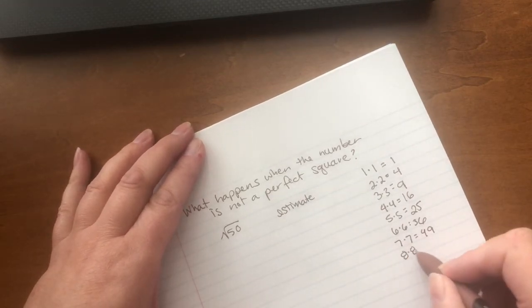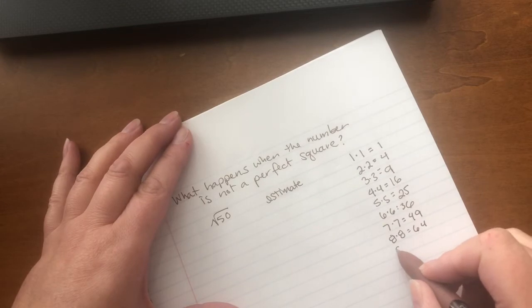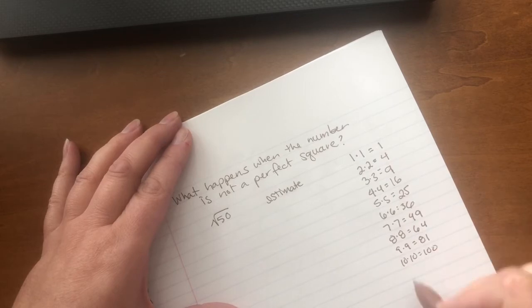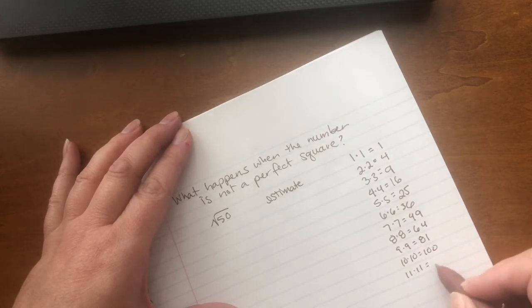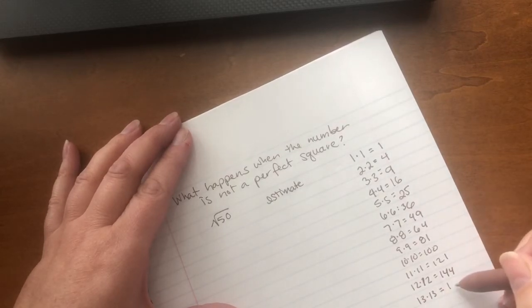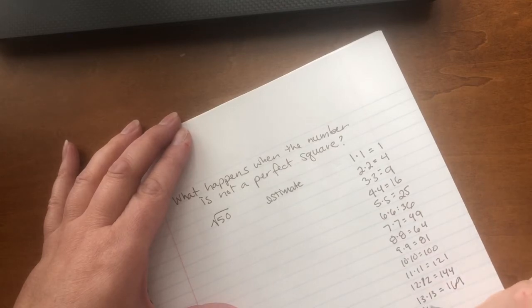8 times 8 is 64. 9 times 9 is 81. 10 times 10 is 100. 11 times 11 is 121, I believe. 12 times 12 is 144. 13 times 13 is 169. 14 times 14 is 196, and 15 times 15 is 215, if I'm correct, but I may be wrong on that.